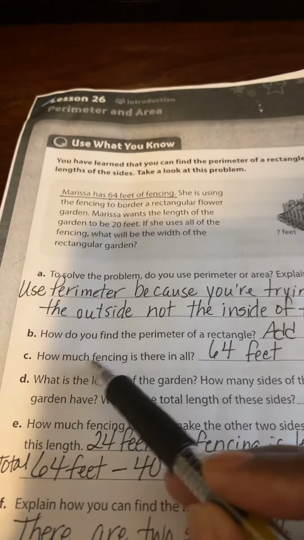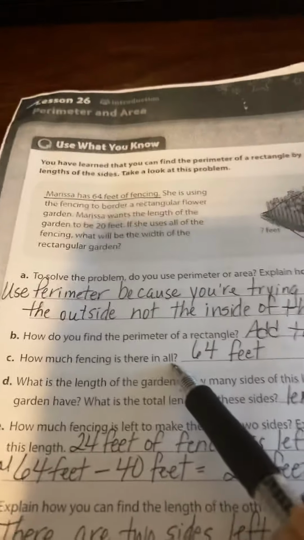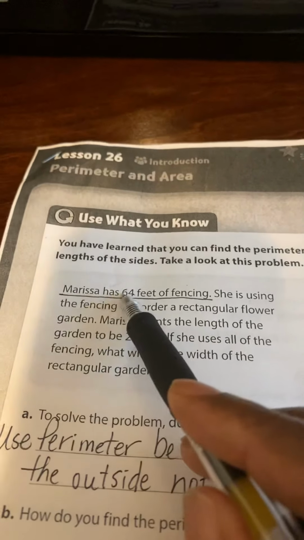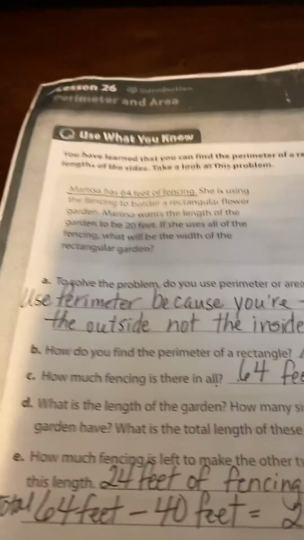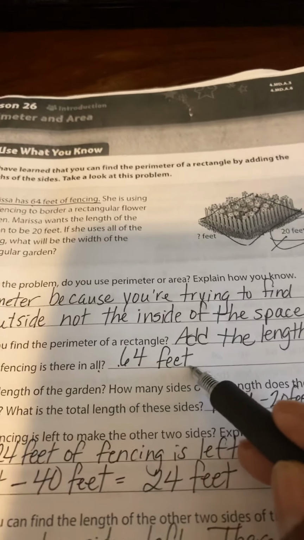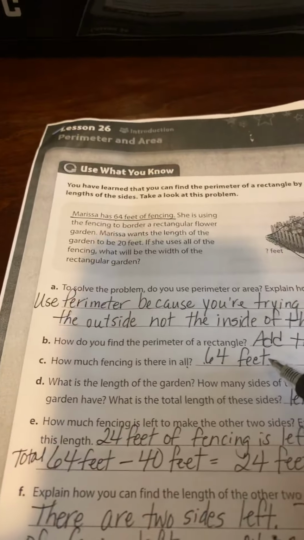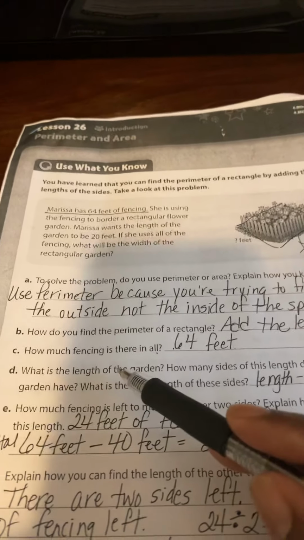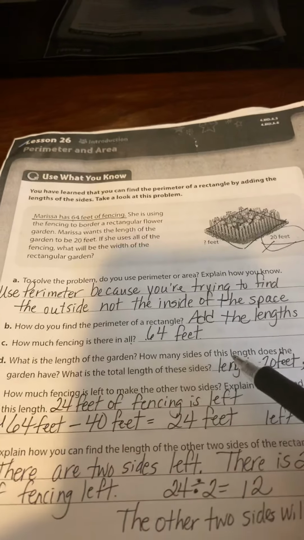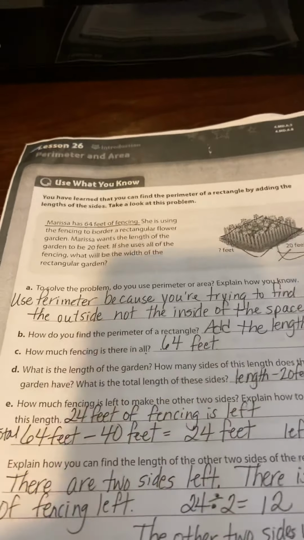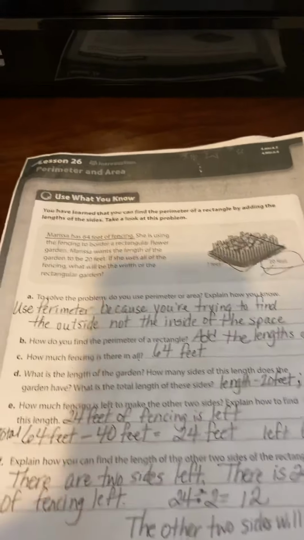How much fencing is there in all? So let's go back to the original problem. It says Marissa has 64 feet of fencing. So in all, you should have 64 feet. And let's look at D. What is the length of the garden? How many sides of this length does the garden have? And what is the total length of these sides?